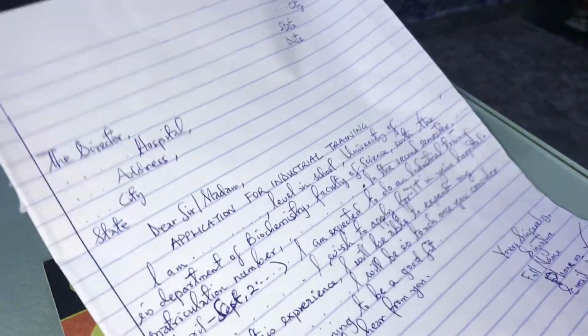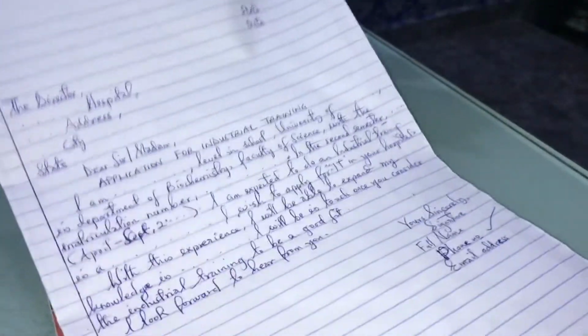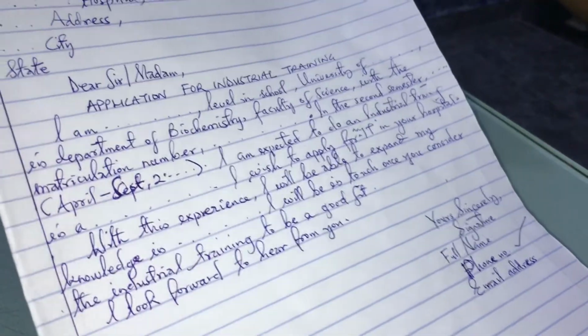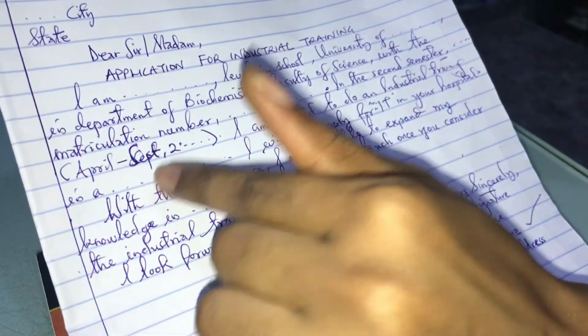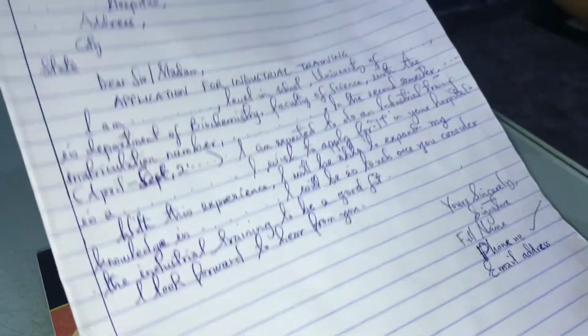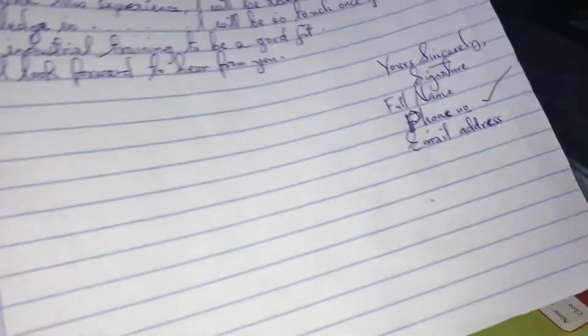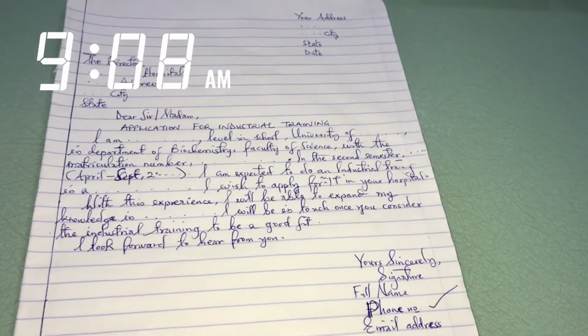So this is just a format of how to write your letter. These are very, very important and essential. If you want to make it long, don't speak too much grammar for them. They just want to know when, your department, your faculty, your matriculation number, and how long you're going to spend, when you're going to start and when you're going to end. That's important. And your contact, full name, phone number, all of that. That's just it. So guys, that's how I wrote my letter.